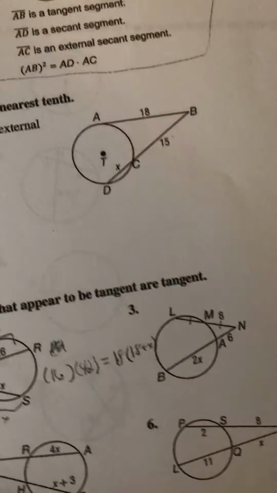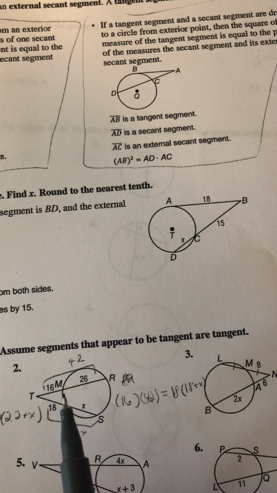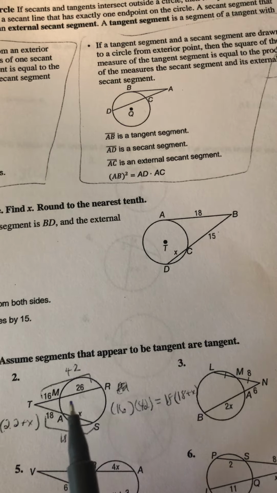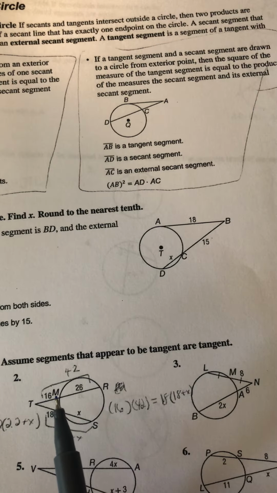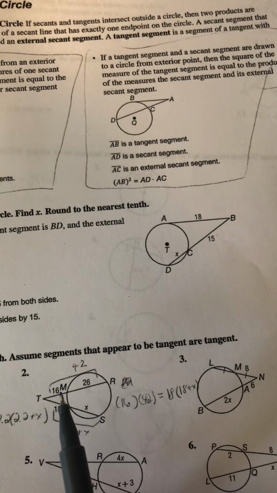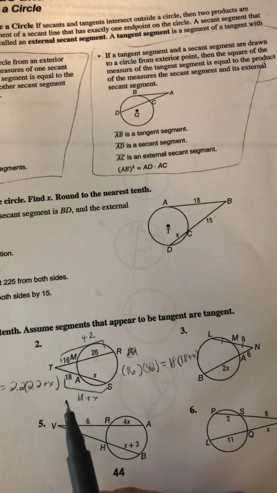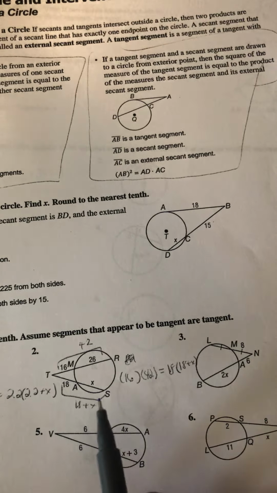And then in number 2, again, when they cross on the outside, it's the part on the outside. So you might want to mark, like I indicated, that's 42. So the part on the outside is 16. This is 2 secants, right? Secants touch a circle twice. So 16 is the part on the outside, the whole thing is 42. And then down here, the part on the outside is 18, and the whole thing is 18 plus x.